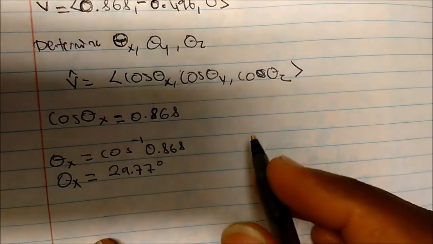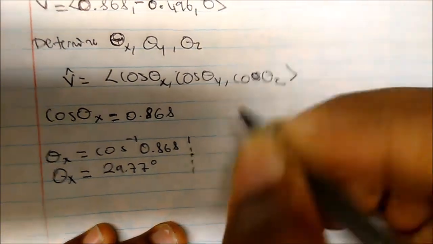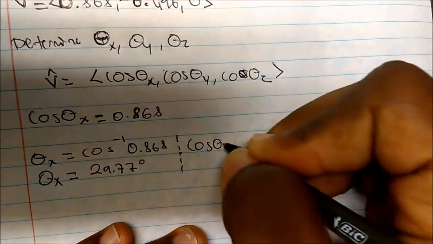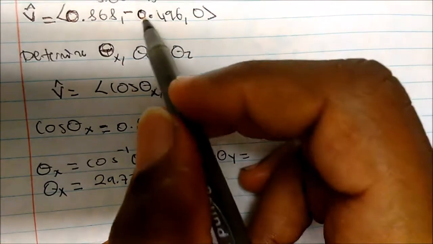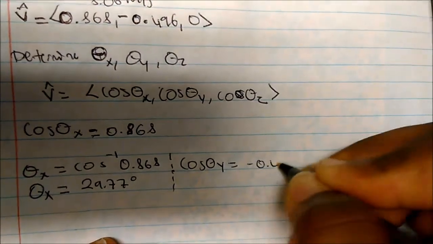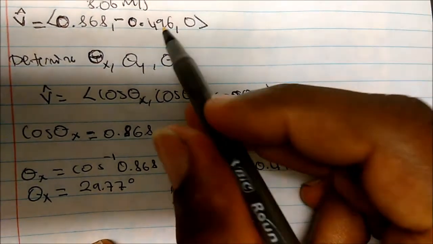Similarly for the y direction, we know cosine of theta y has to be equal to that unit vector component, -0.496 in the y direction.